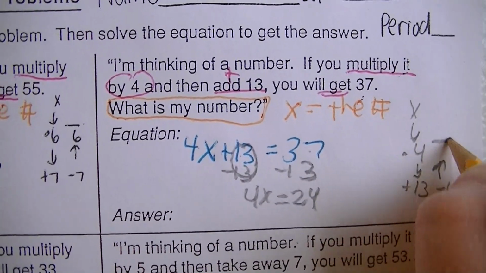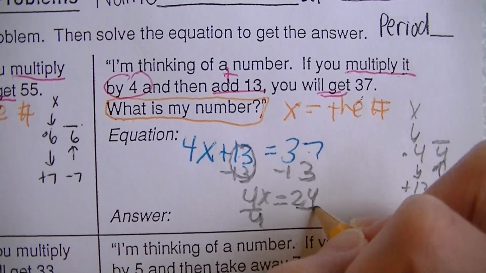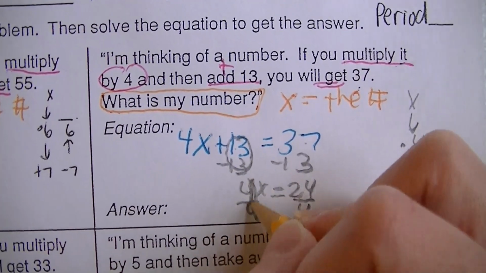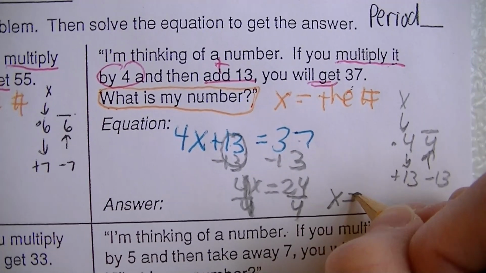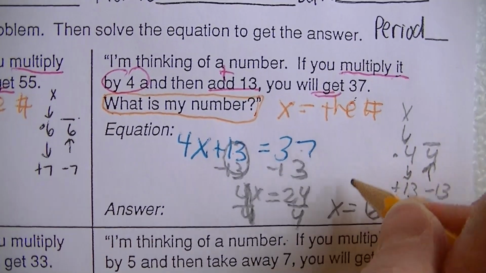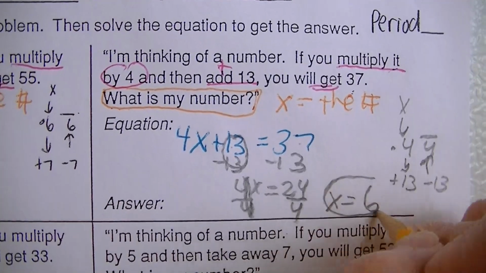Inverse operation of timesing by 4 is to divide by 4. Do that to both sides of the equal sign. 4 divided by 4 is 1. 1 times x is 1x or x. 24 divided by 4 is 6. So your answer is 6. The number is 6. Okay?